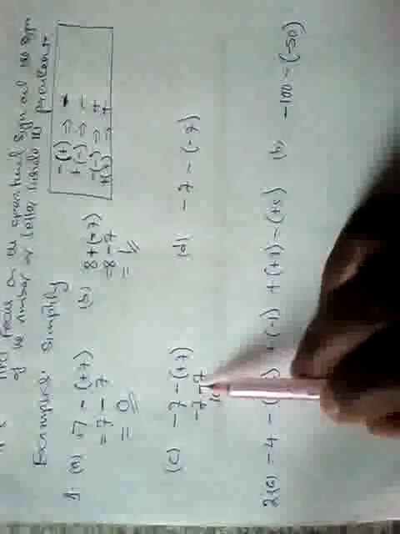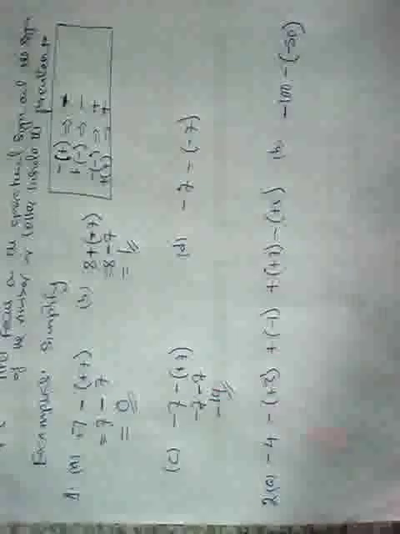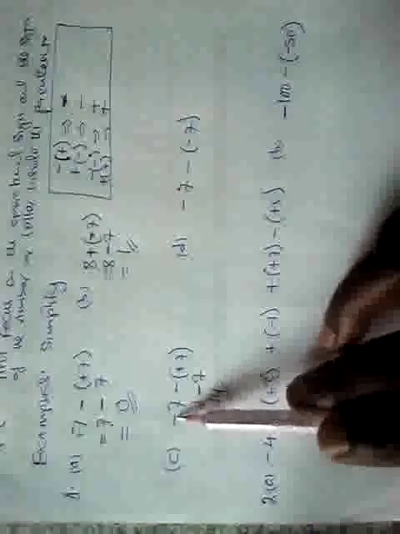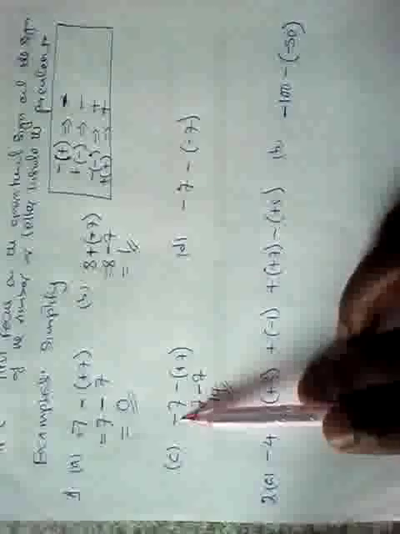What sign do these numbers have? Negative. So you just put negative there. So this is the answer. Please understand this, more especially this pattern. They like this pattern because people get confused with this.